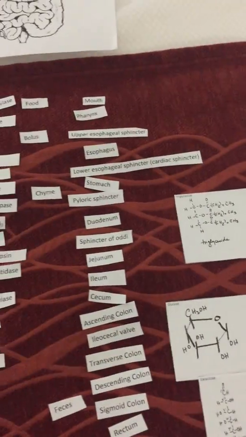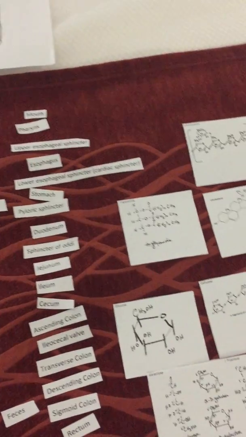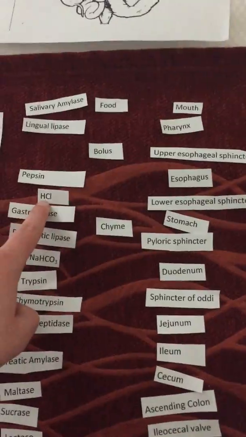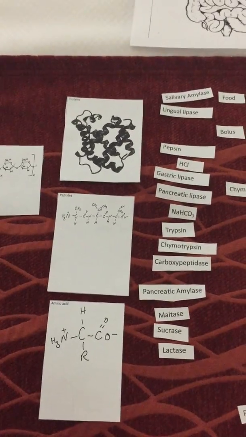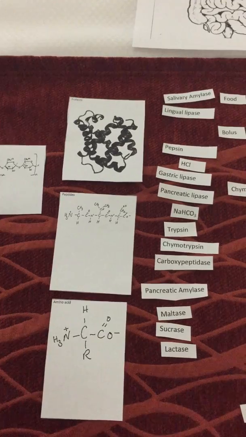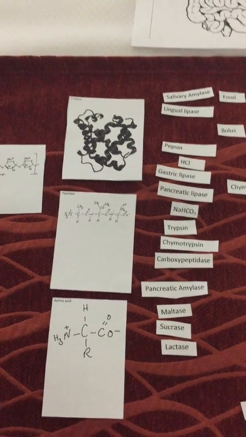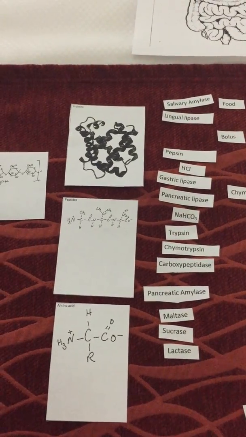Hydrochloric acid, right here, makes the stomach contents extremely acidic, dropping the pH to 2 compared with a neutral pH of 7.